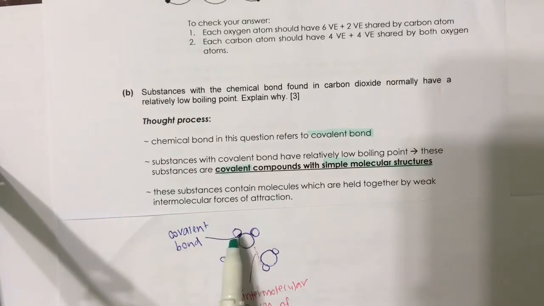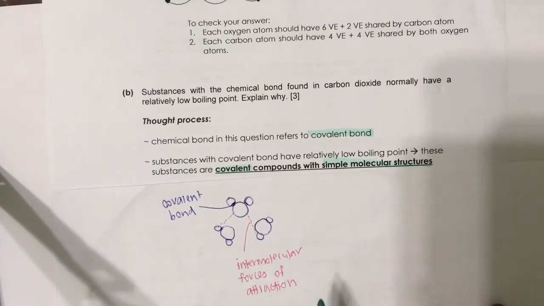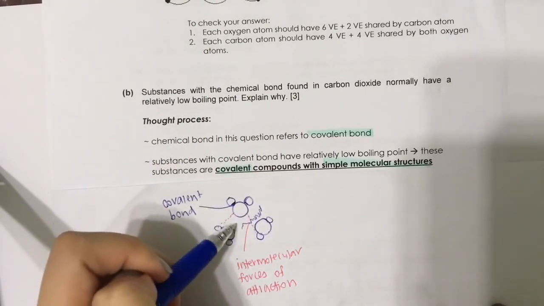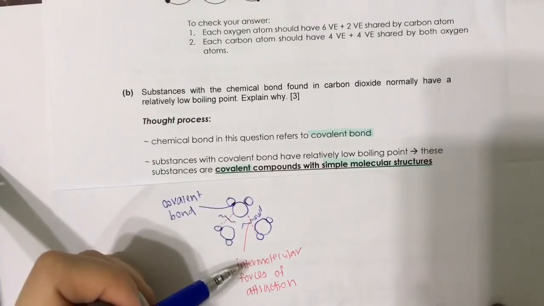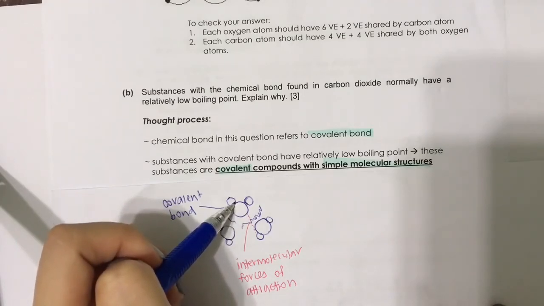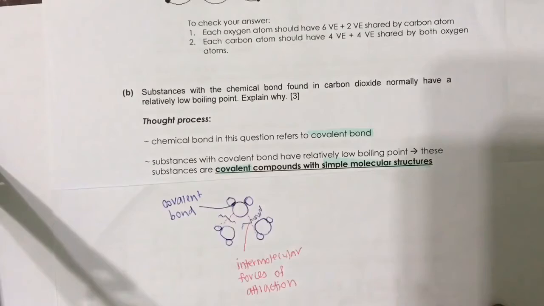So in actual fact, the covalent bonds are not overcome during boiling, but the intermolecular forces of attraction are overcome during boiling. And the intermolecular forces of attraction are generally weaker. Therefore, the boiling point will be lower. So during boiling, we actually break or overcome the weak intermolecular forces of attraction. But the covalent bonds are not overcome. They remain there.